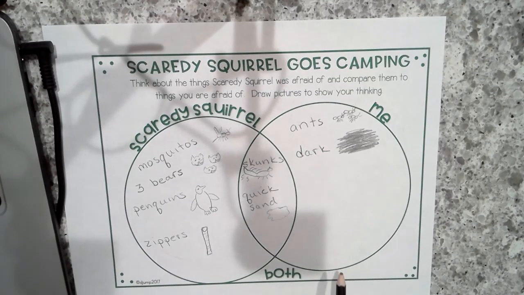Go ahead and share your Venn diagram with someone in your house and see if maybe they have some things in common with you or with Scaredy Squirrel.